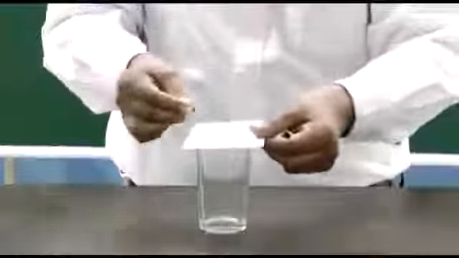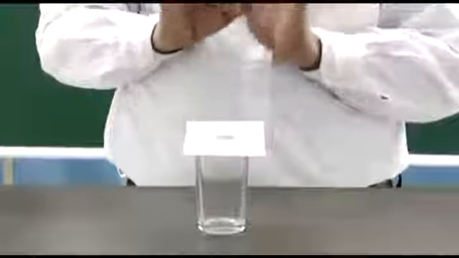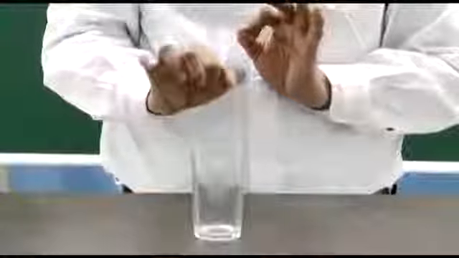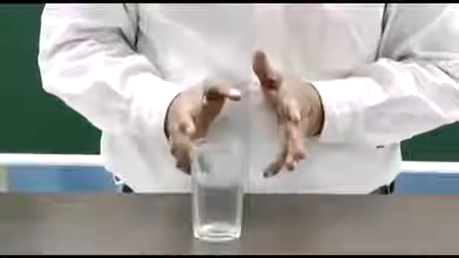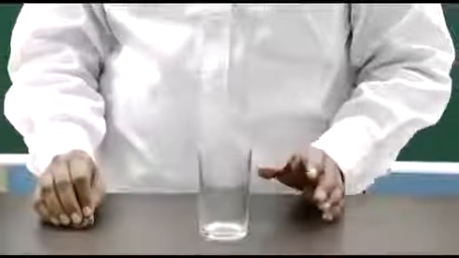So, let us see if I do this again. Here is the card, here is the coin, and let us do it again and see what happens. Yes, it does go. Okay. So, one more time.